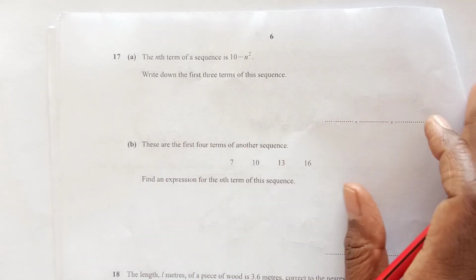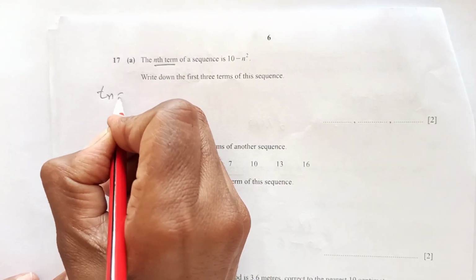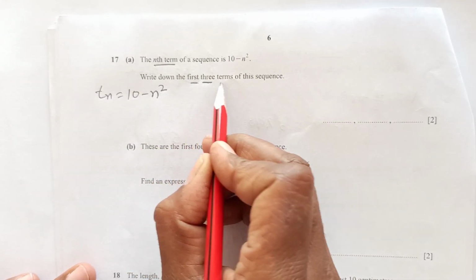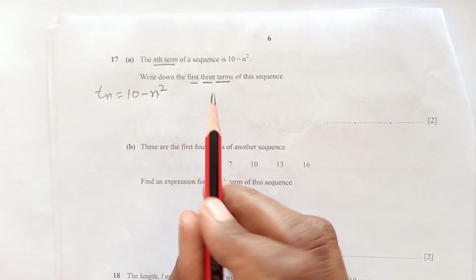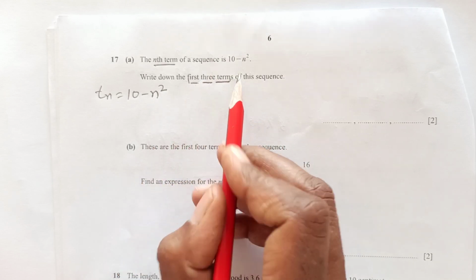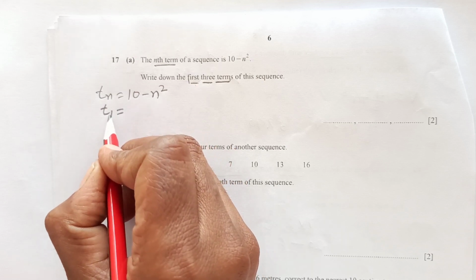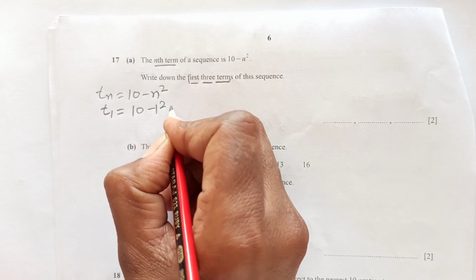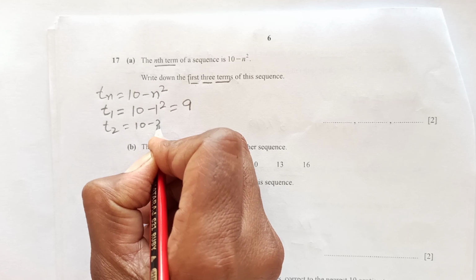So question number 17, part A. The nth term of the sequence Tn is given to us: 10 minus n squared, right? Write down the first 3 terms. So guys, remember to underline the keywords so that you can understand the question correctly. We are looking for the first term, where n is 1. So T1, just replace n by 1. So this is 10 minus 1 squared. This is 9. T2, again 10 minus 2 squared.